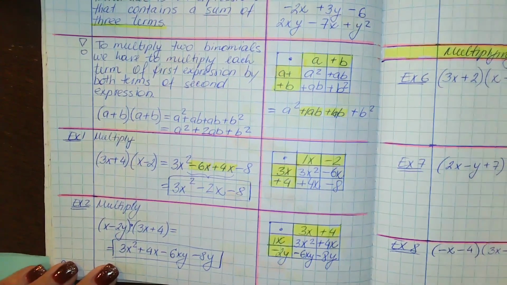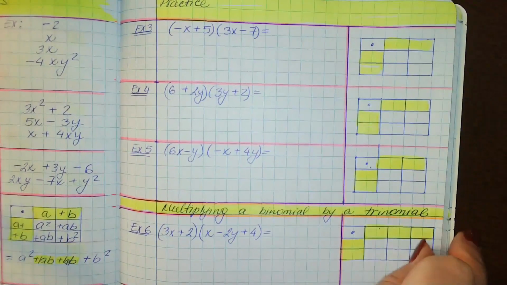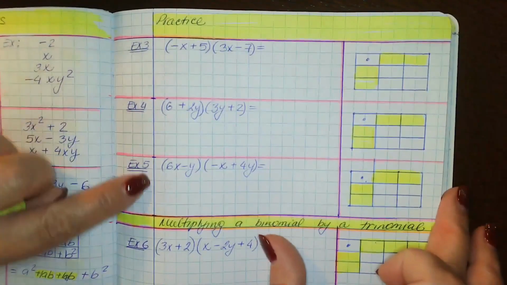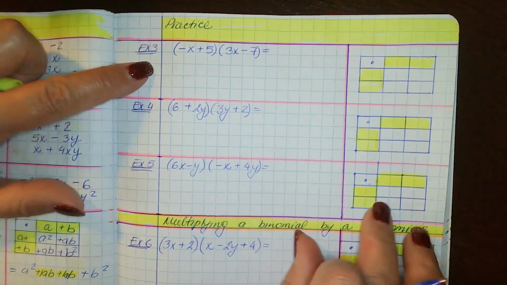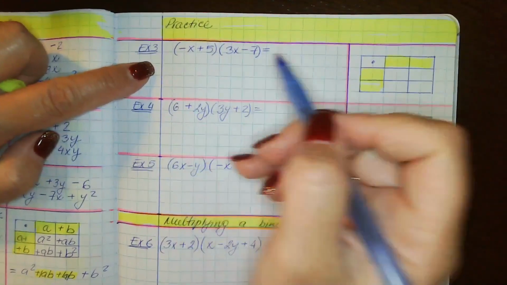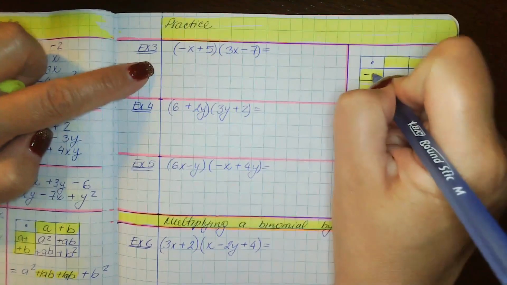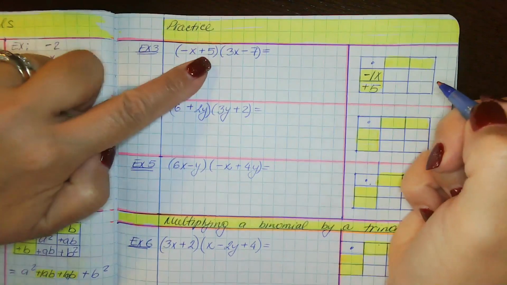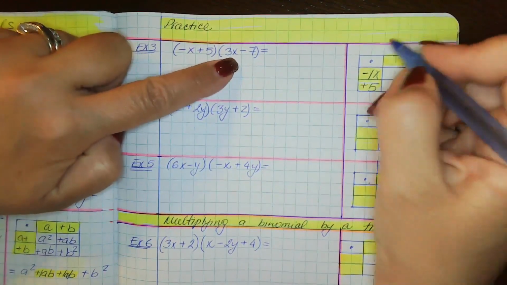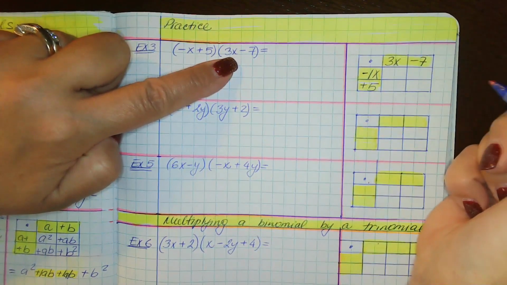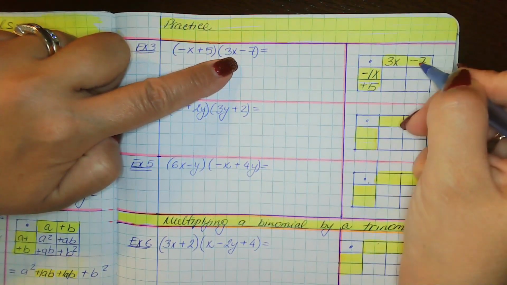Let me get you started on the next expression and then see what you get when you pause the video. So example number 3, 4, and 5 will be to practice. I'll get you started on number 3. If we have to multiply two binomials, we have negative x or negative 1x plus 5. First. Second is 3x minus 7. So we multiply one binomial by another.